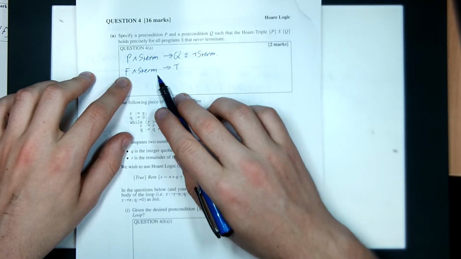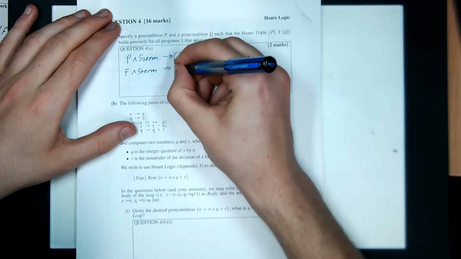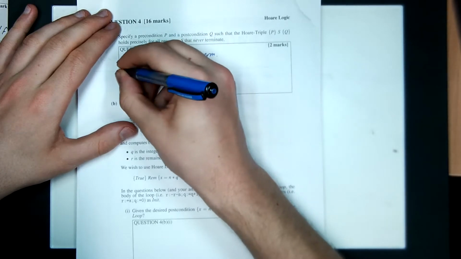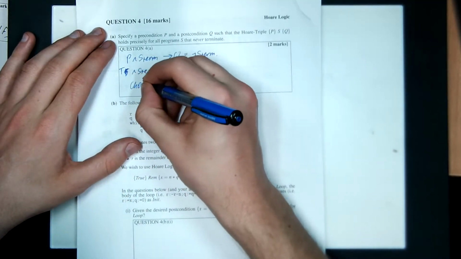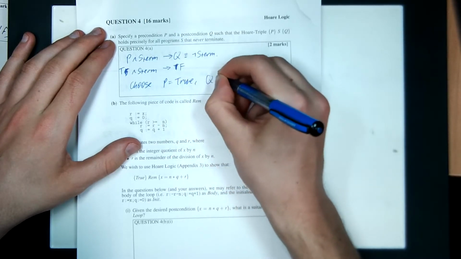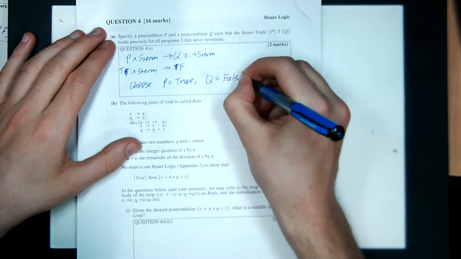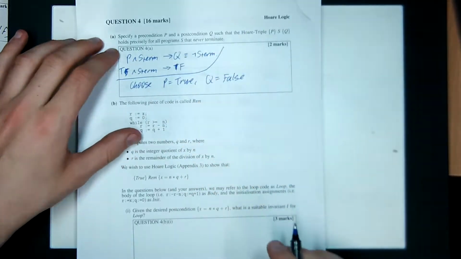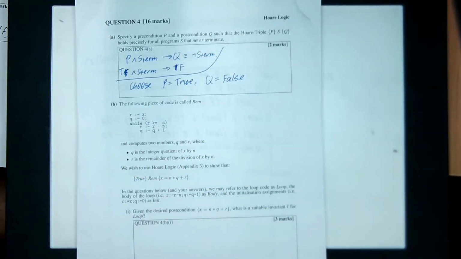And the way, oh, hold on a minute. No, we want this to be true and this to be false. I'm sorry. There we go. So the only way true and something implies false is if the something itself is false. So it looks like we can choose P to be true and Q to be false. The working out's not necessary, it just said state it, so that alone is a perfectly valid solution.